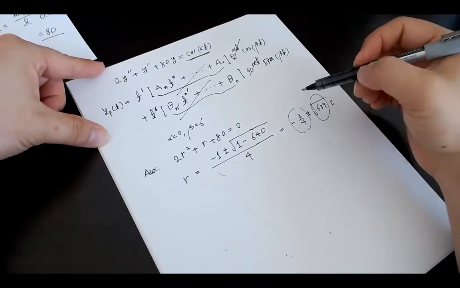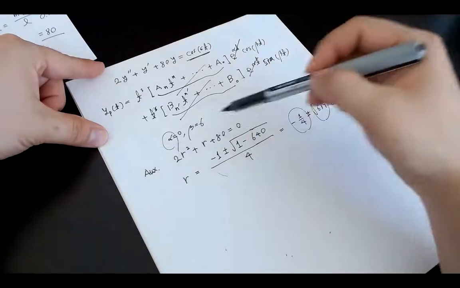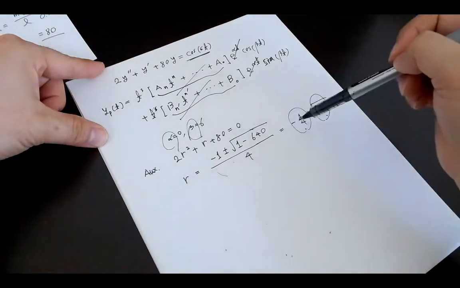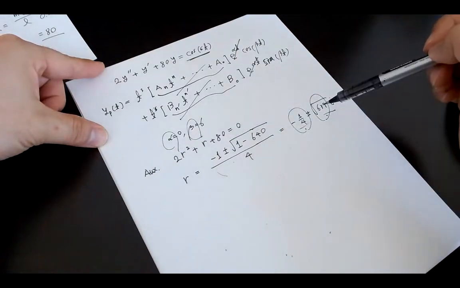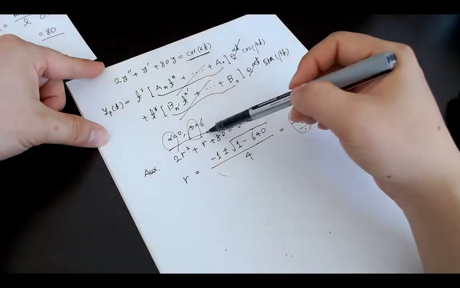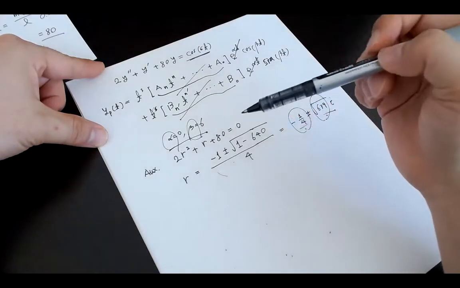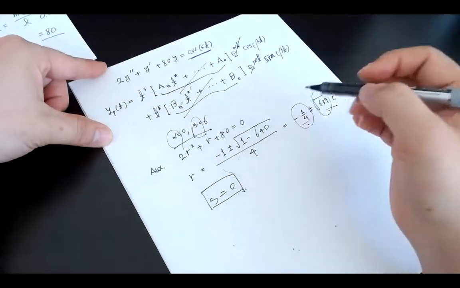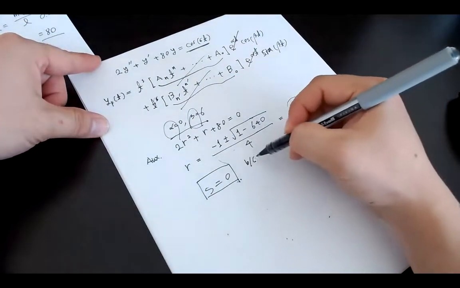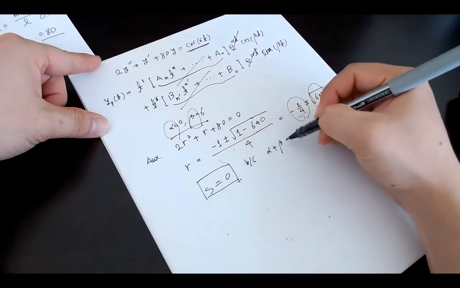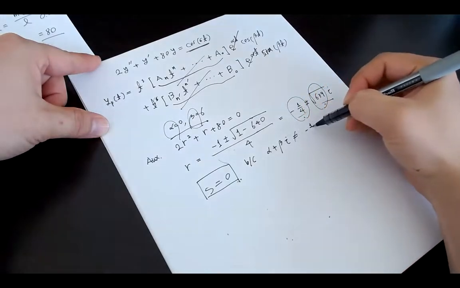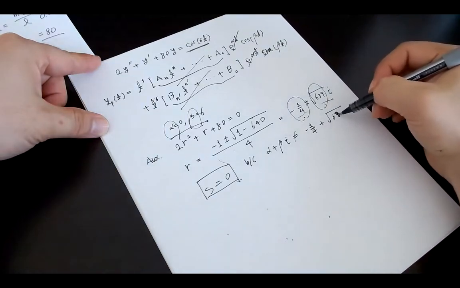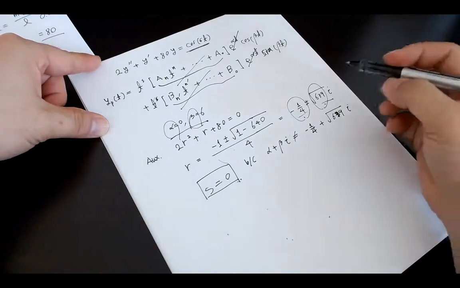We're going to compare alpha, the real part, and beta, the imaginary part. Definitely, this complex root is not matched with alpha plus beta i. So in that case, s must be 0. Okay, s equals 0, because alpha plus beta i is not equal to negative 1/4 plus square root 639 i.